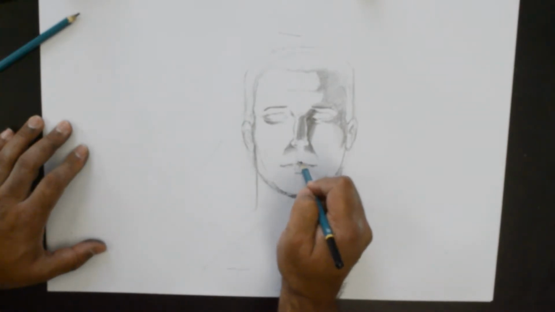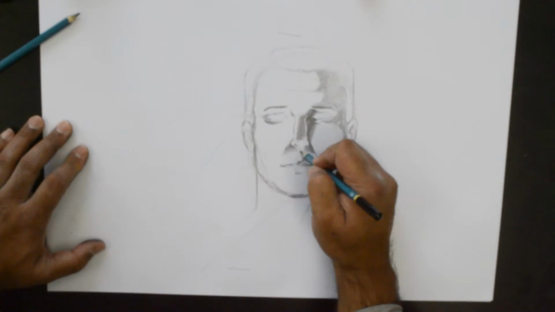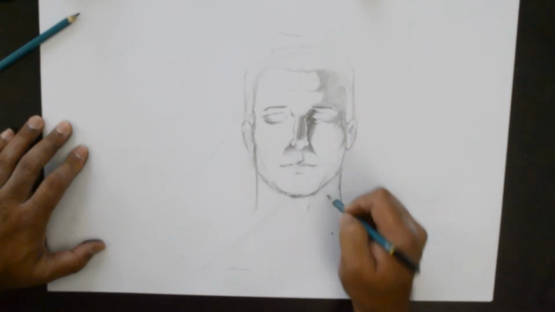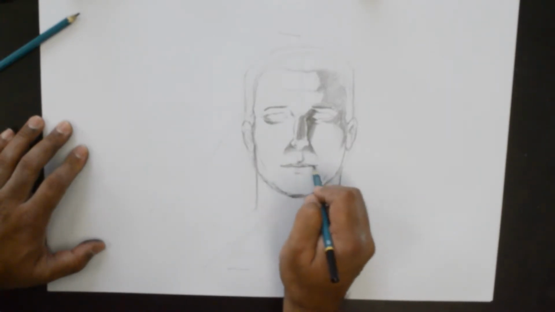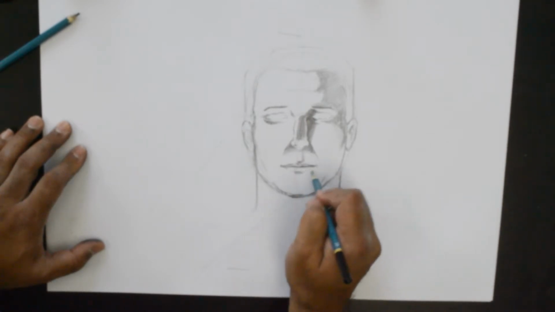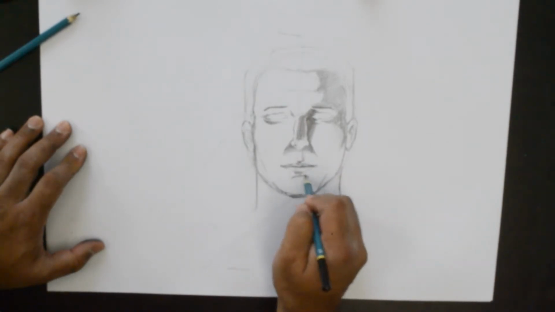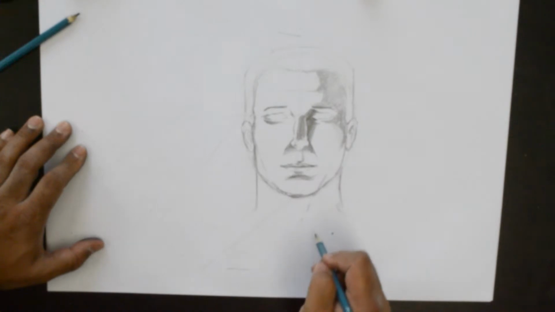If there is an indent here, then some shadow just about there. Lower lip will have that bulge darker. And then of course the top of the chin. Usually everybody has a chin, some small, some big, that's fine, but a little bit of a chin, and that will be pretty much highlighted here as well.